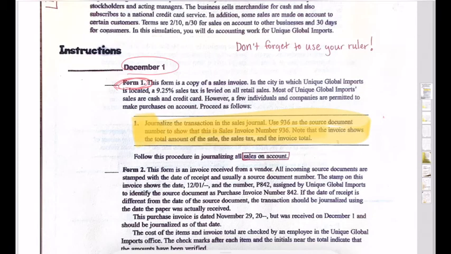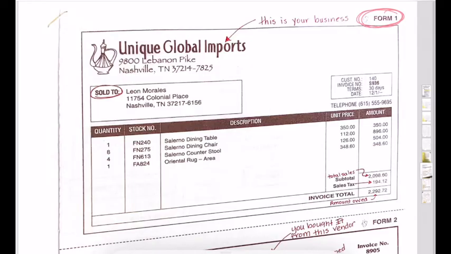Journalize a transaction in the sales journal. Use 936 as a source document number to show that this is sales invoice number 936. Note that the invoice shows the total amount of the sales tax, and the invoice total. and you will follow this procedure in journalizing all sales on account. Let's take a look at Form 1 of your source documents.